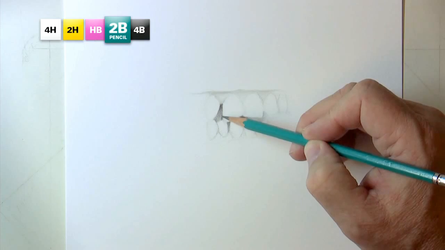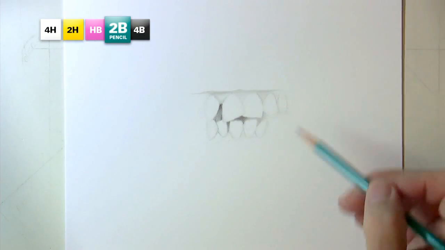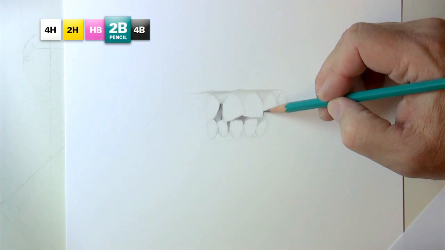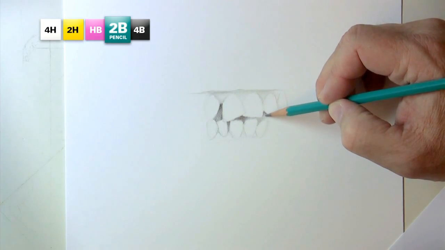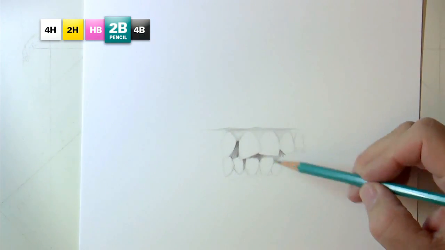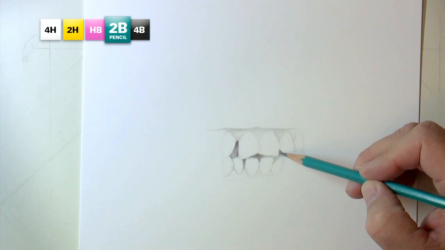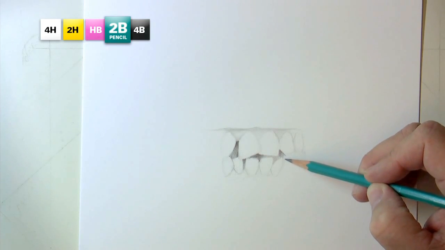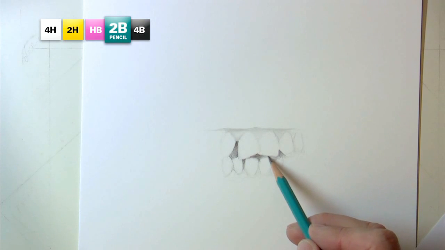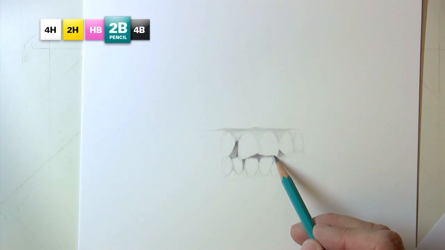Now we're getting all these general shapes created by the darkest value. And I'm really trying to pay attention to, and you can start seeing it developed if you didn't already, the fact that I am going to have some things disappear behind something else. In this case, corners of teeth. Maybe one side of a tooth is, let's make a chip out of this one. A little bit of a chipped tooth.